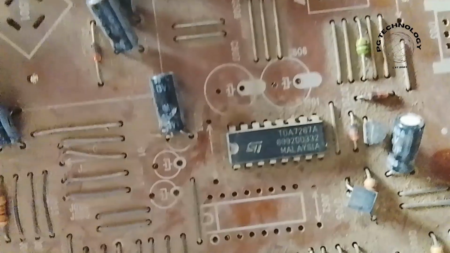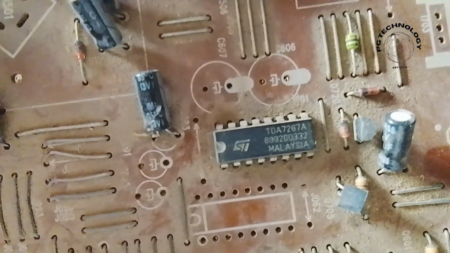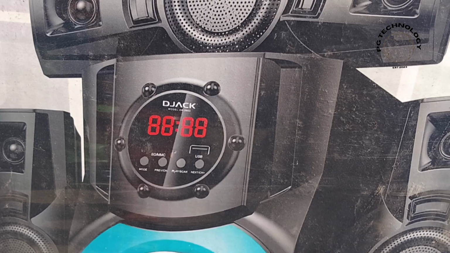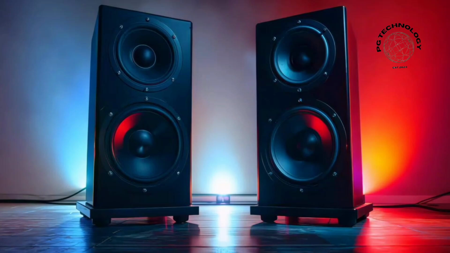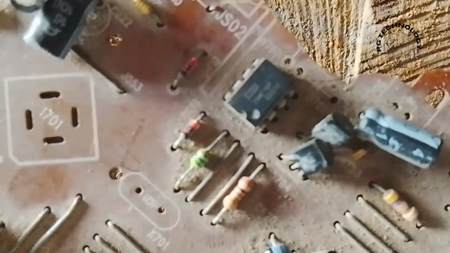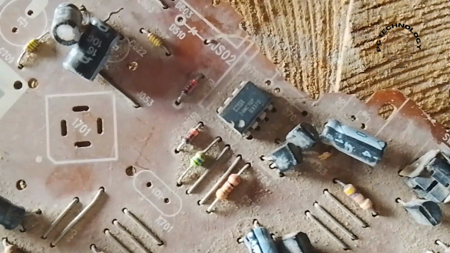So these ICs are very important. And what are they used for? They're used for television, radio, phones, computers, home theater systems, and power supplies. So those ICs are very good and very widely used for those things.